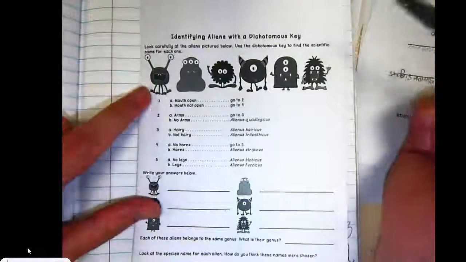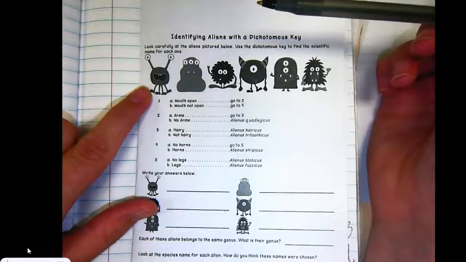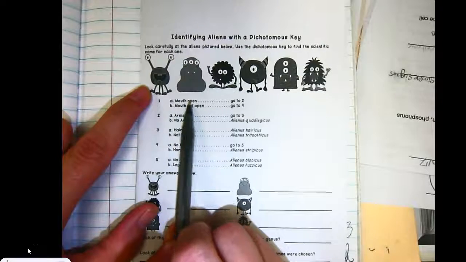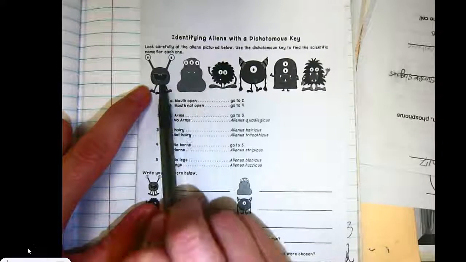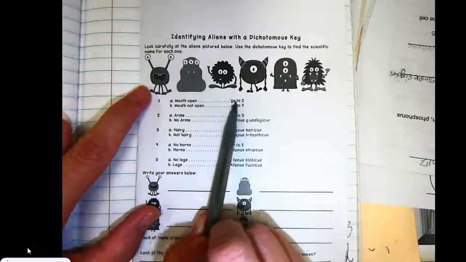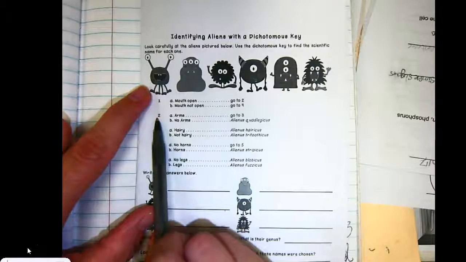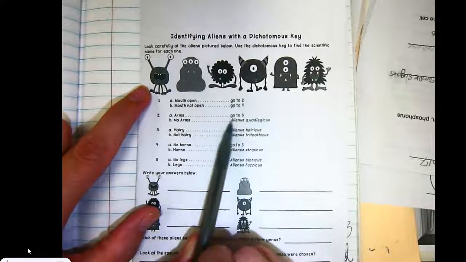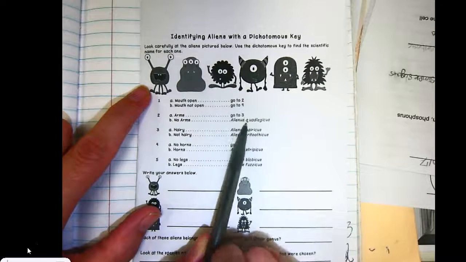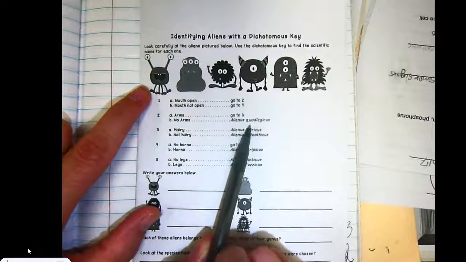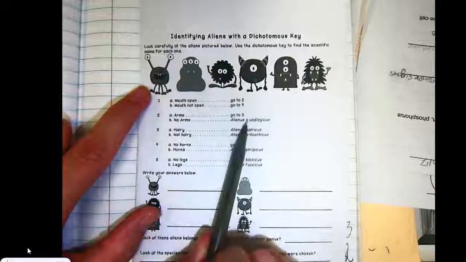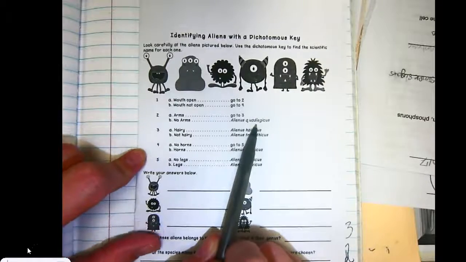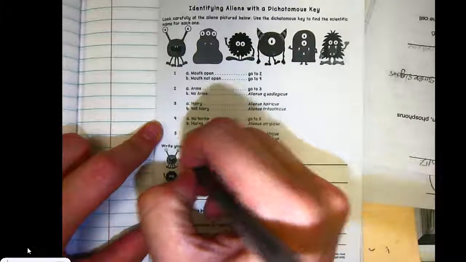Alright, so here's our first alien. We're going to try to figure out his scientific name. So you always start with number 1. Is his mouth open, or is his mouth not open? Well, his mouth is open, so you follow the line. It says go to 2. So we go down to question 2. Does he have arms or no arms? Well, he doesn't have arms. If it stops at a name and doesn't tell you to go to another question, then that's his name. So this guy is called Alienus quadrilicus. Something like that, okay? So right down here, we're going to write that name.